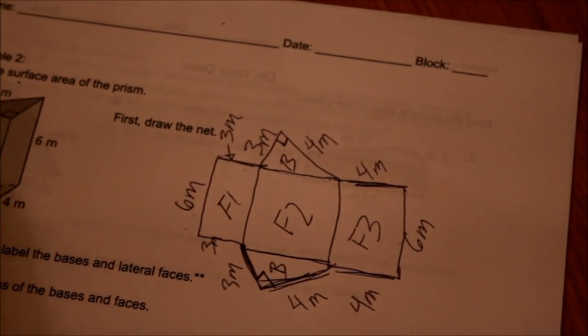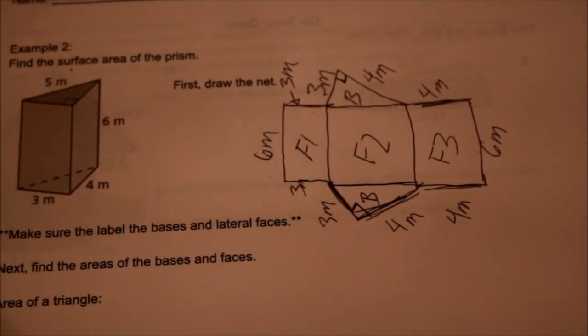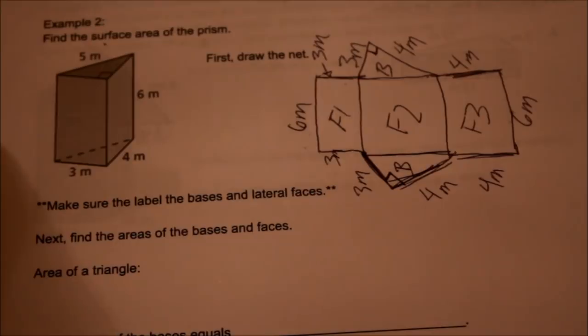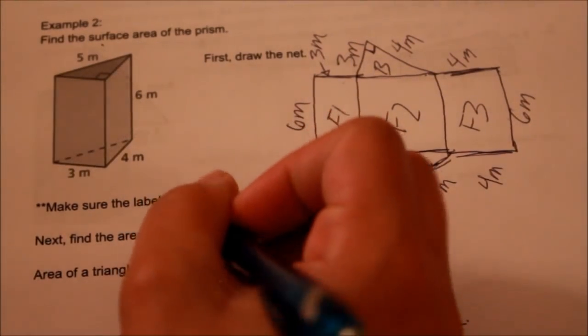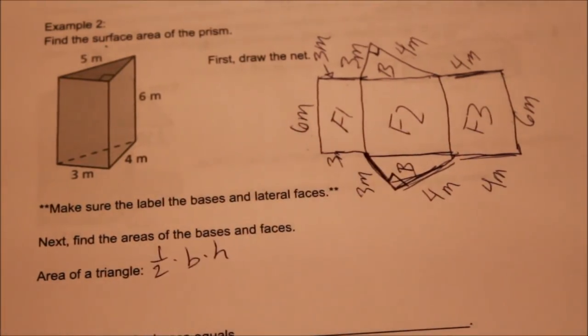Alright, so now we're going to find the areas of the bases and the faces. Alright, so first the area of a triangle. Our equation is going to be 1/2 times base times height.